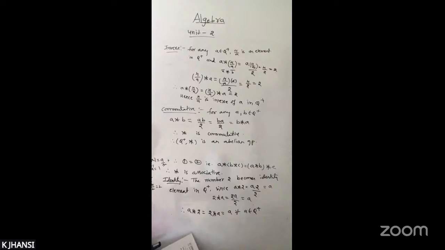And next, 2.4.3 problem. Let G comma dot be a group such that x square equals E for all x belongs to G. Then prove that G comma dot is an abelian group. And 2.4.4 is a very important one. This is the regularly asked 5 marks question. Prove that a group G comma dot is abelian if and only if AB whole square equals A square B square for all A comma B belongs to G.